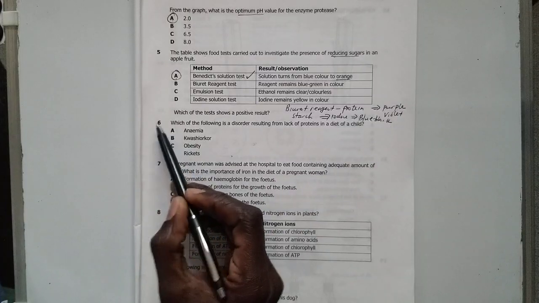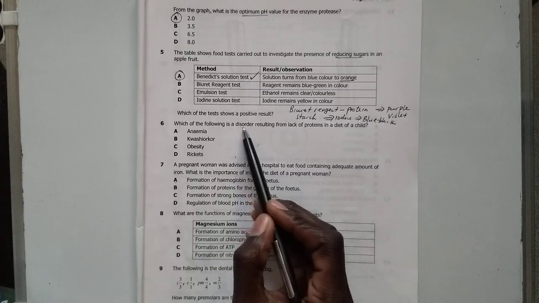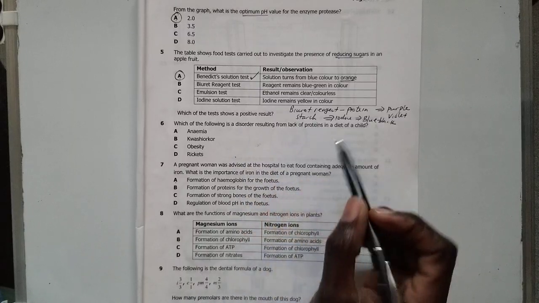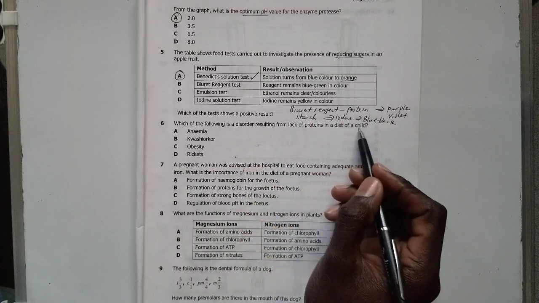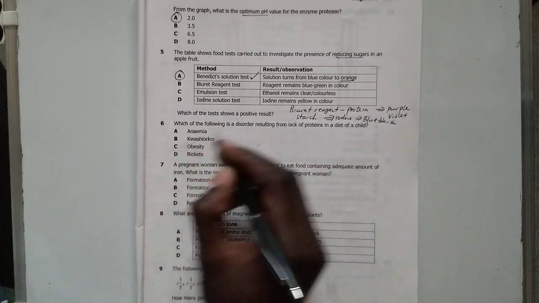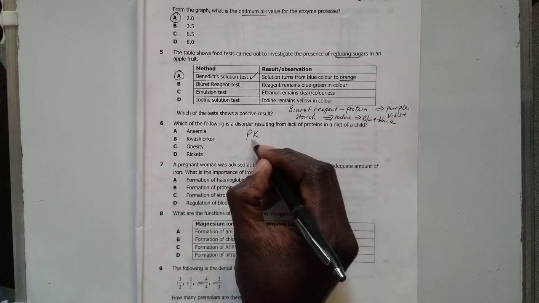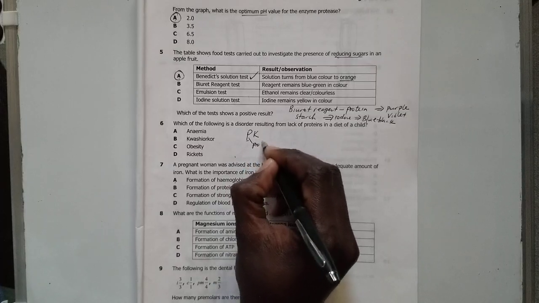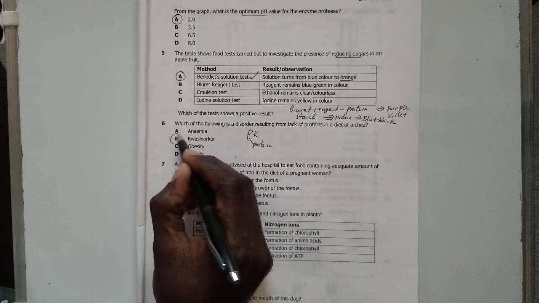Let's go to 6 there. It says which of the following is a disorder resulting from lack of proteins in the diet of a child. So in the diet of a child, which one? Proteins, you need to remember PK: lack of proteins leads to what we call kwashiorkor.